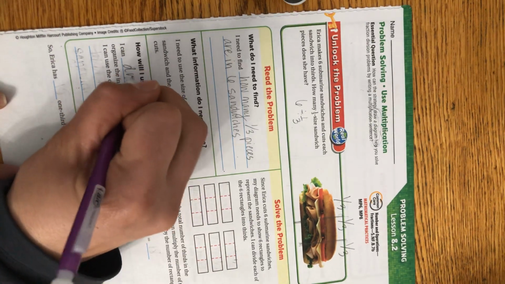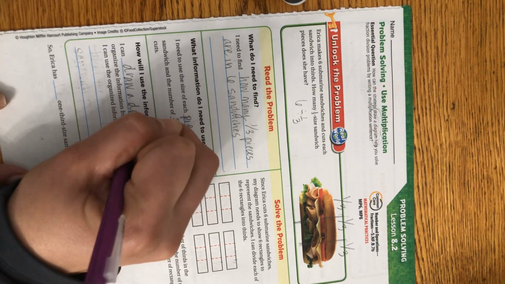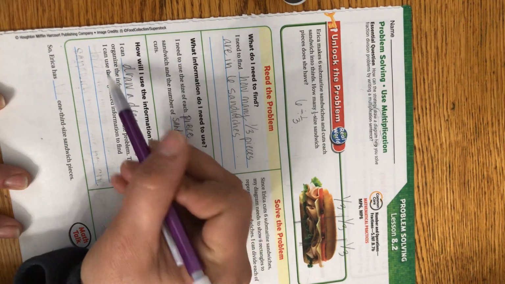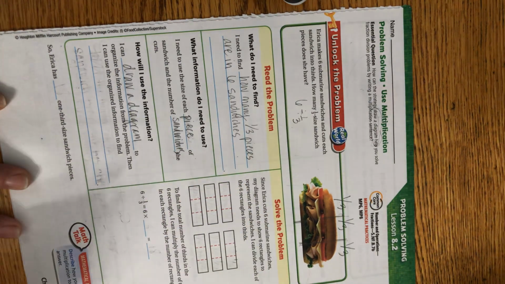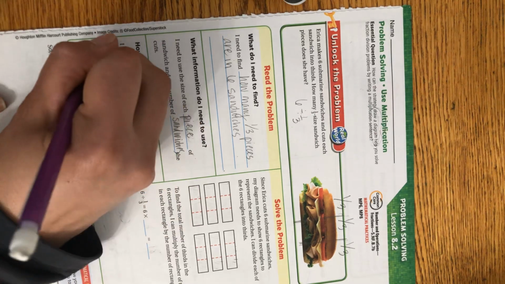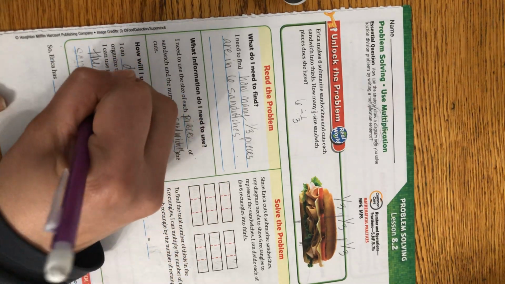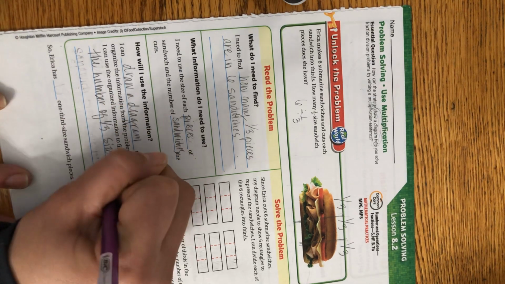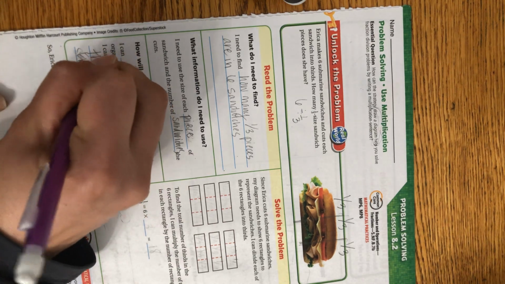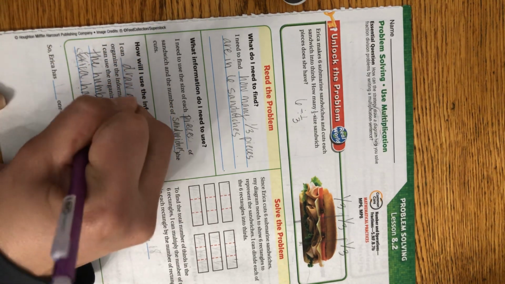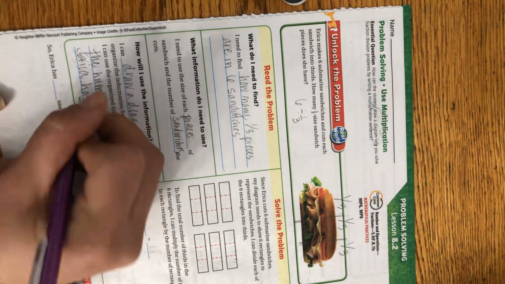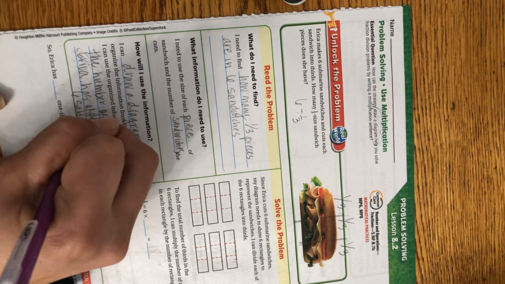I'm going to draw a diagram to use the information from the problem. Then I can use the organized information to find the number of 1/3 size pieces Erica has after she cuts 6 sandwiches.